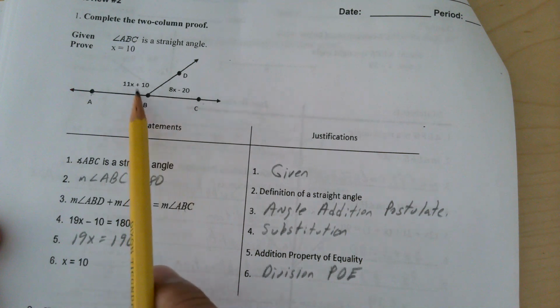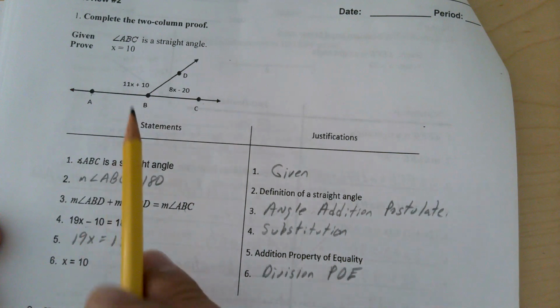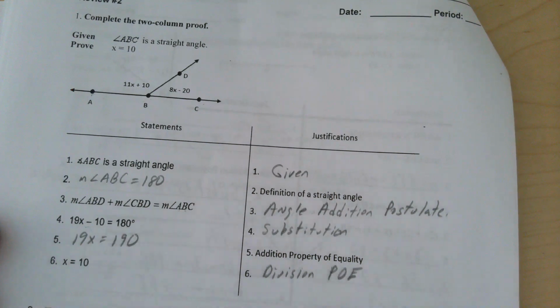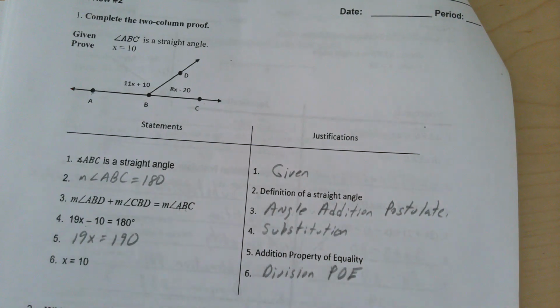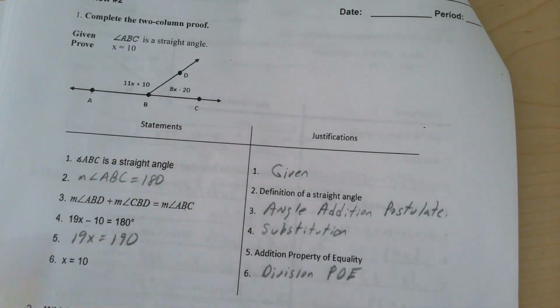So we added these. So we substituted, but then we wrote 11x plus 8x, which is 19x, and then we combine our numbers, which is minus 10. We know it's 180. Again, that could have been spread out through some more steps, but hopefully you understand that we added and just wrote step 4, already simplifying.